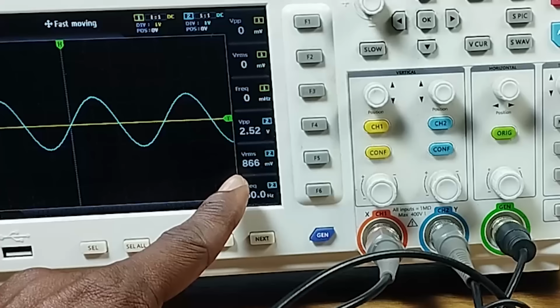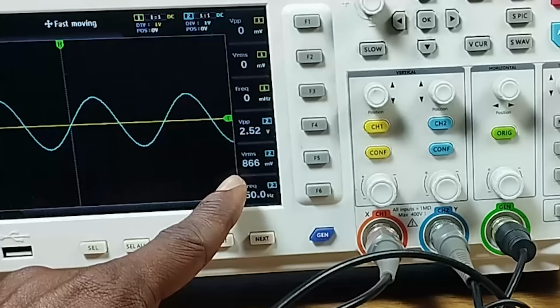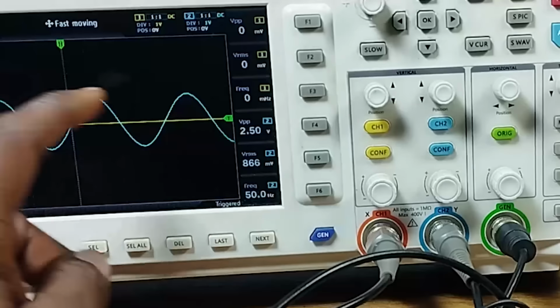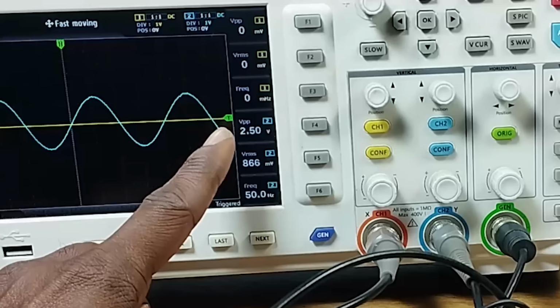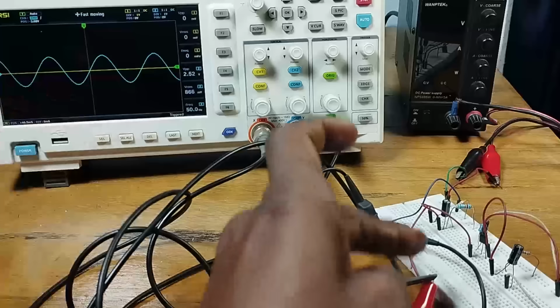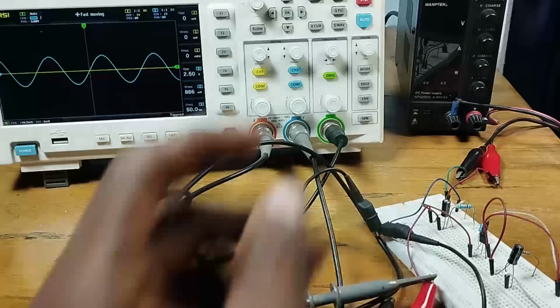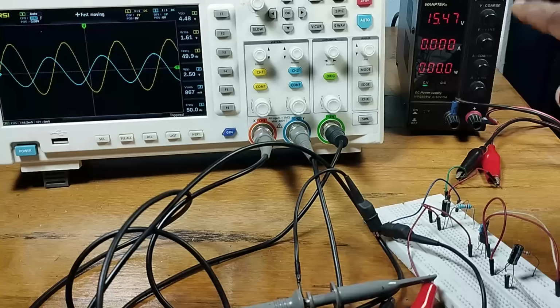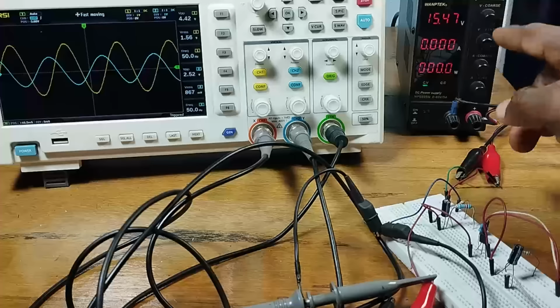We have a VRMS of 866 millivolts. We have VPP, voltage peak to peak, of 2.5 volts. Now that is going into the base of our transistor, and we have our power supply supplying us 15 volts, about 15.4 volts.